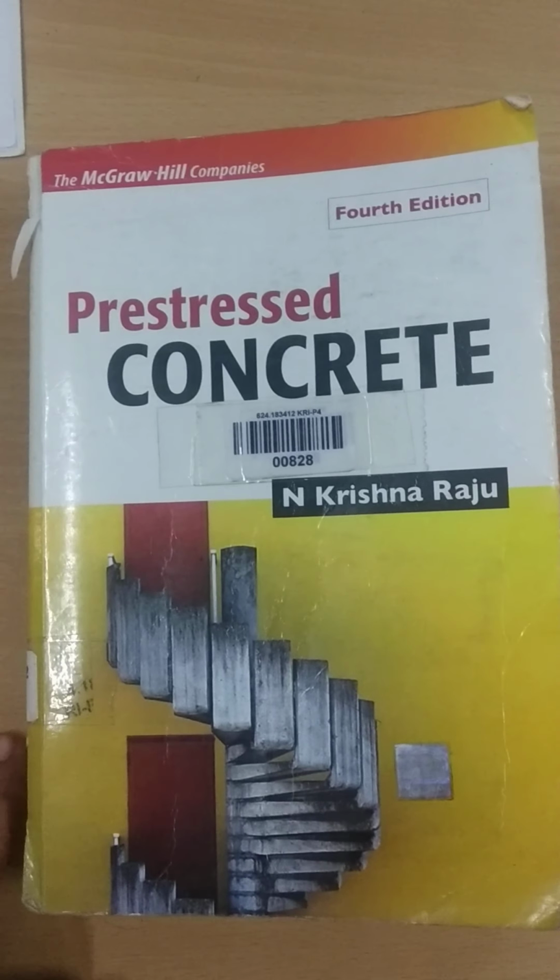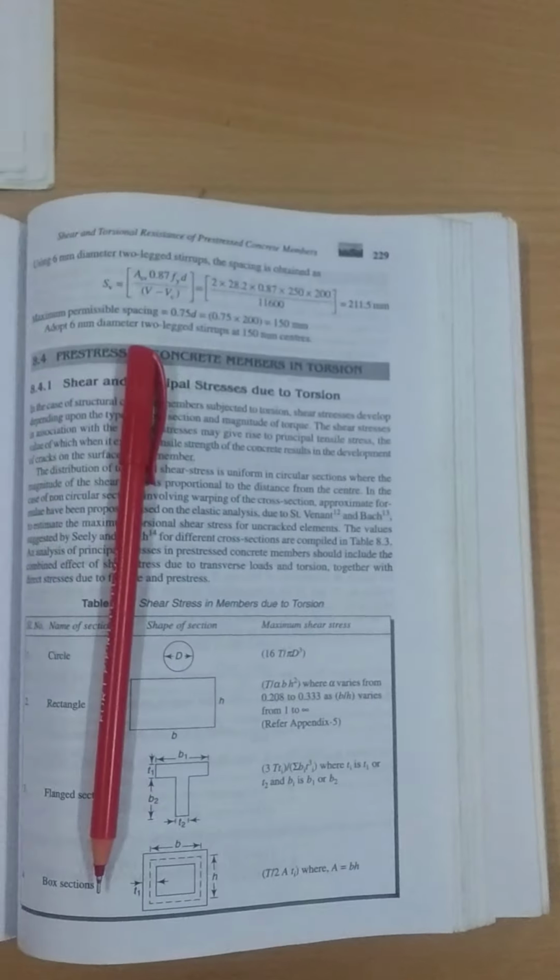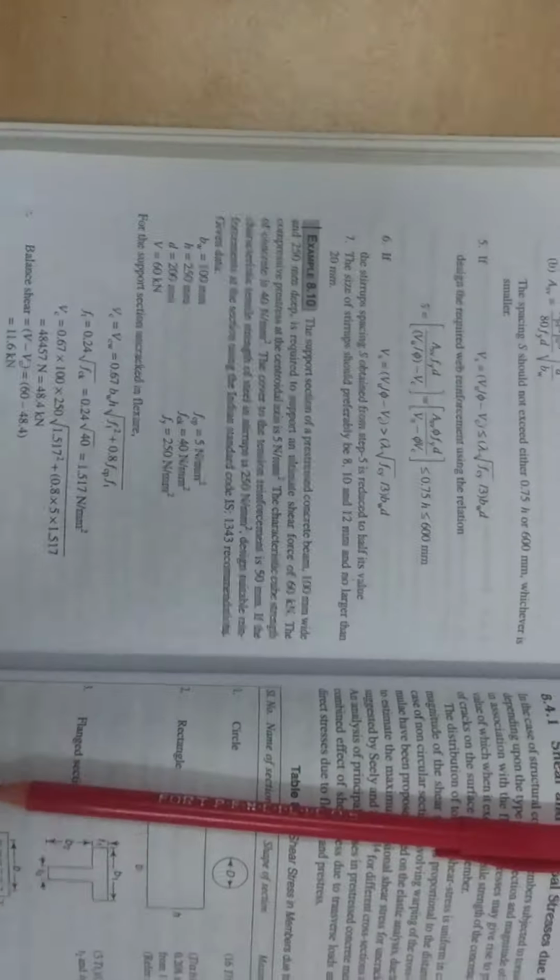This is a reference textbook, Pre-Stressed Concrete Design by N. Krishnaraju. Now, moving on to the problem. This was our question.